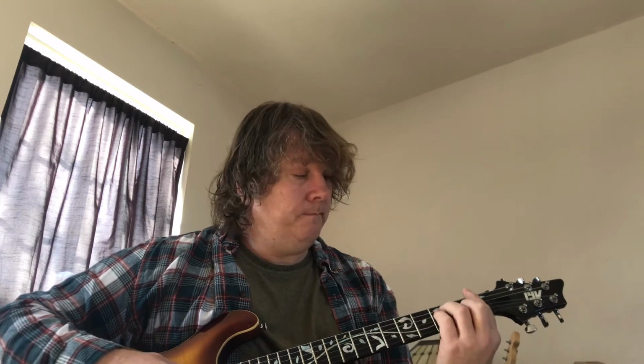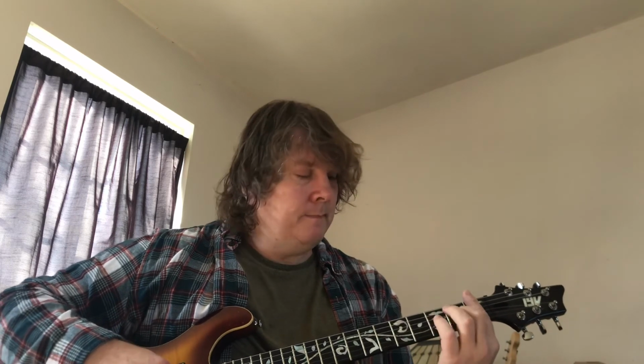G and F are played the same with the same fingering. F is at the first fret. We play low E with our index, G with our middle, and then we play the D and A strings on the third fret, and then we just slide that up for the G. Okay, but those are the chords in the song.